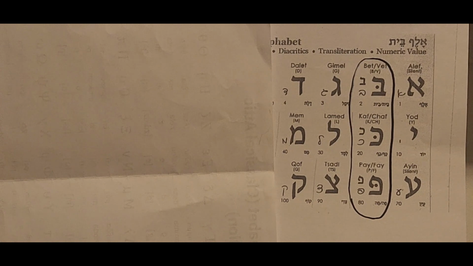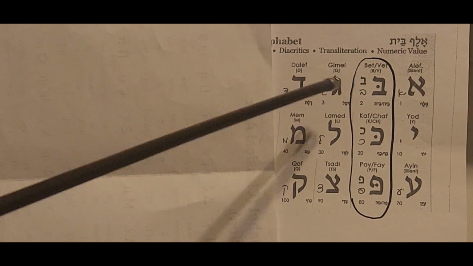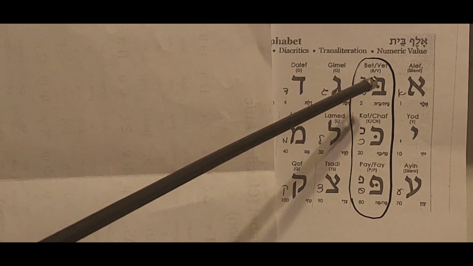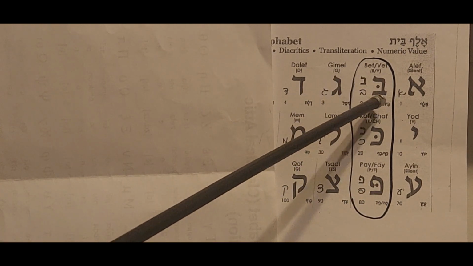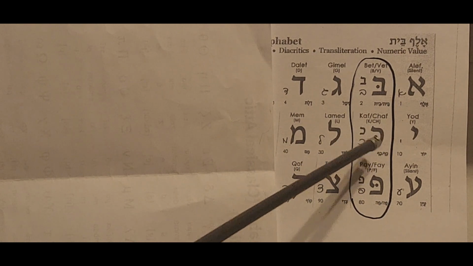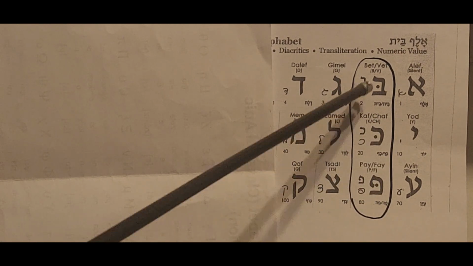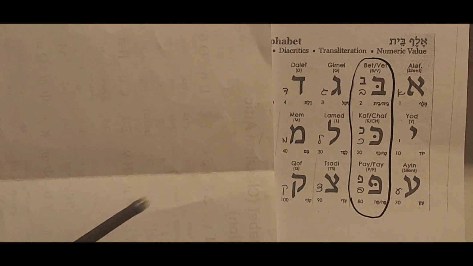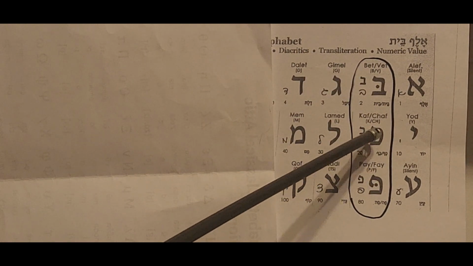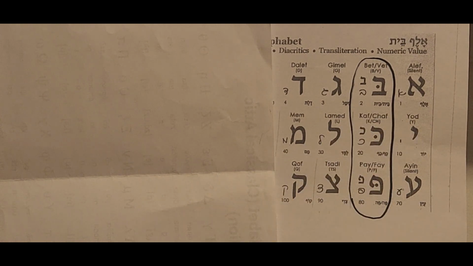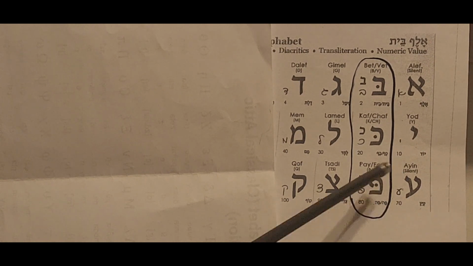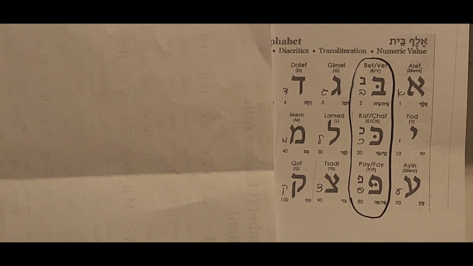Here we have the Bet, Kaf, and Pei. Notice that they are all basically a backward letter C. The difference is the Bet has a tail to the left, the Kaf has nothing to it, and the Pei has an upside down Yod hanging down from the upper left hand corner.